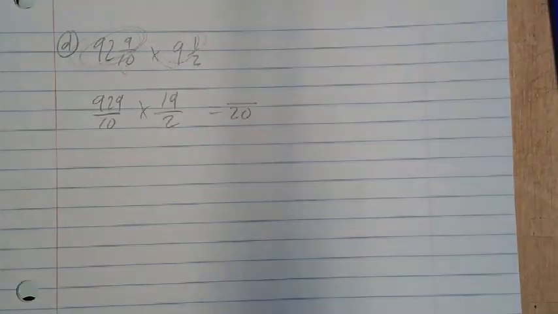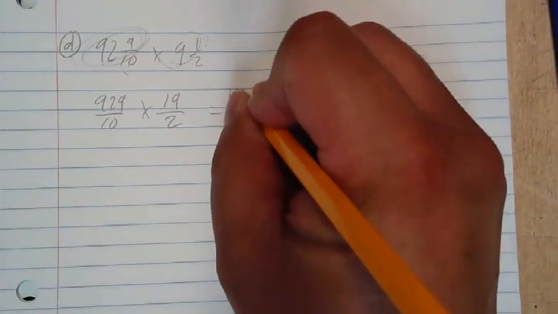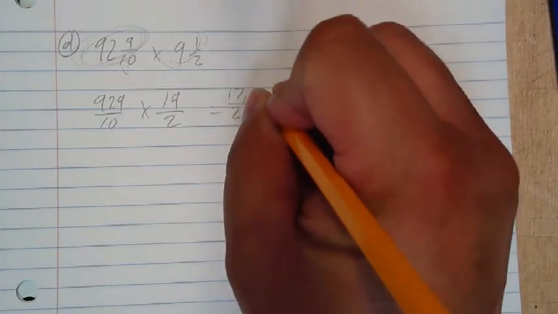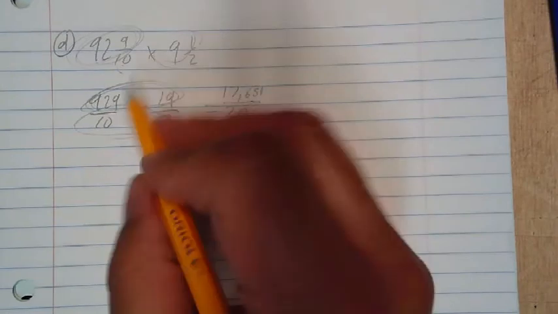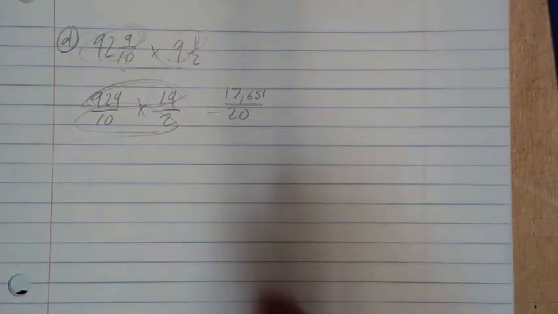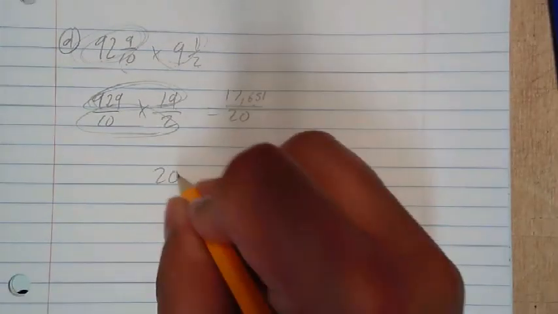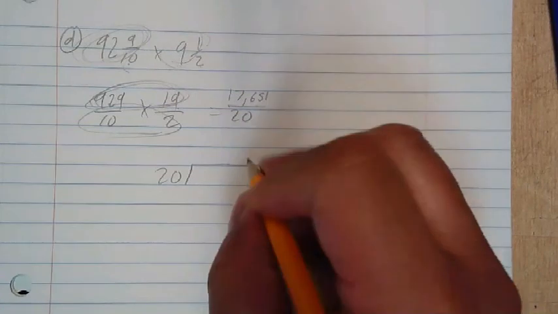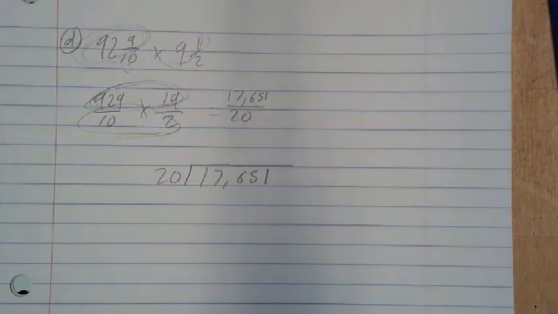Okay, guys. In order to save time, I'm just going to go ahead and do the math. I used a calculator before I started this whole problem, just to save time, okay? If you don't believe me, use a calculator. 929 times 19 is 17,651. Yes, I skipped a step, but I'll show you the division. The division is what you guys really need more help with anyways. Okay, let's break this down.